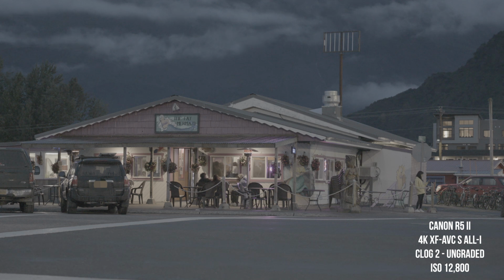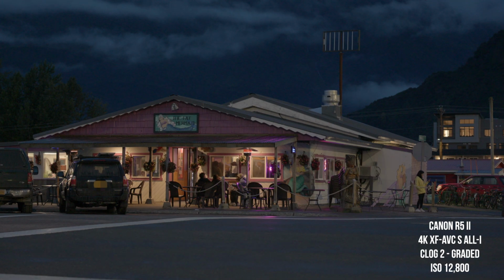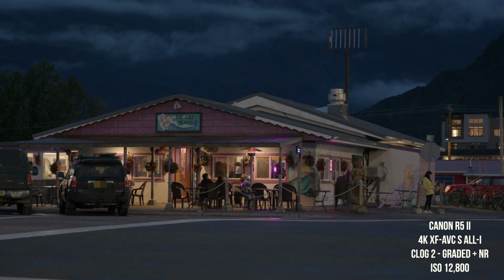Then I wanted to look at a higher ISO. This is at 12,800, right out of camera. This is after grading. Again, you can start to see some noise here, up a lot higher in the ISO range. And here it is after some noise reduction, but overall pretty good.